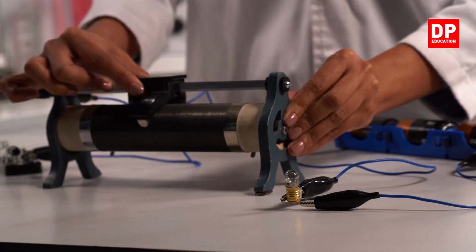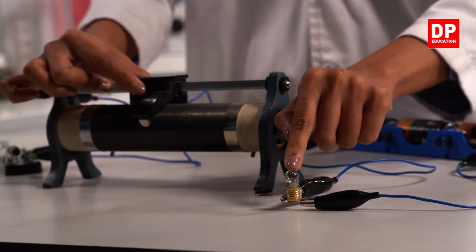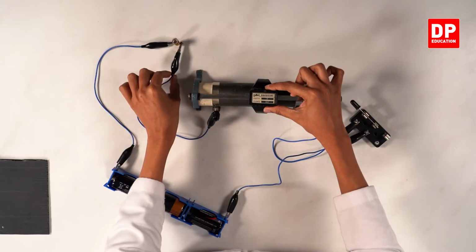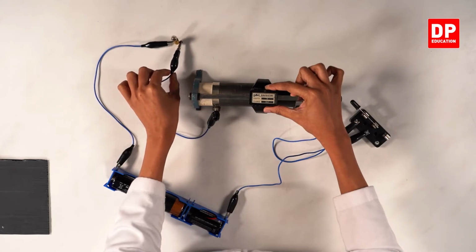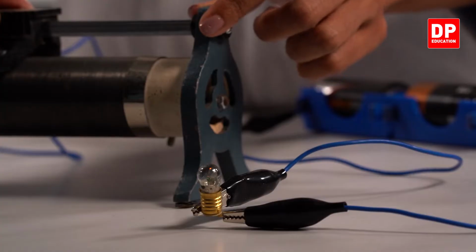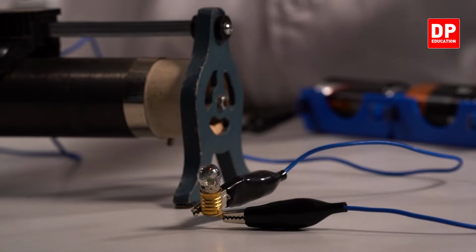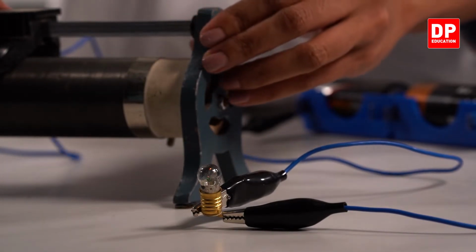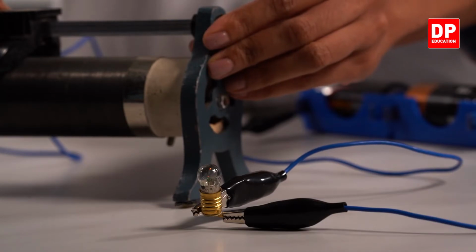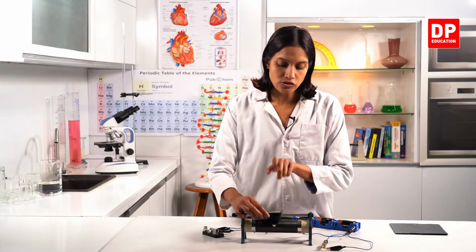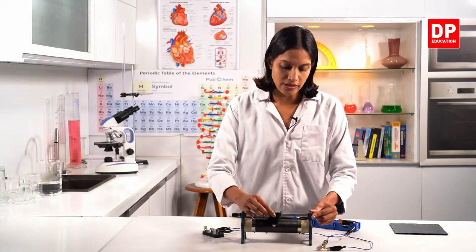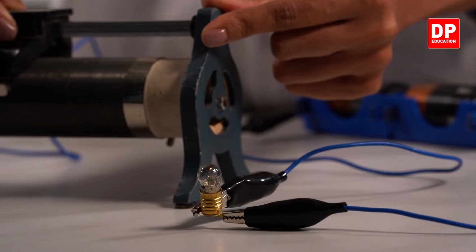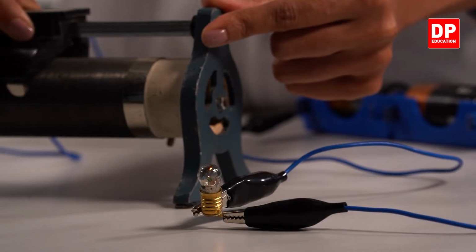Right. Can you see a red color in the filament of the bulb? If you observe carefully, you can see it very clearly. Right, red color. Okay, children? Which means at this time, a very less amount of electric current flows through the circuit. Right, children? Now I'm going to move this part to this side more, which means I am going to reduce the resistance more.